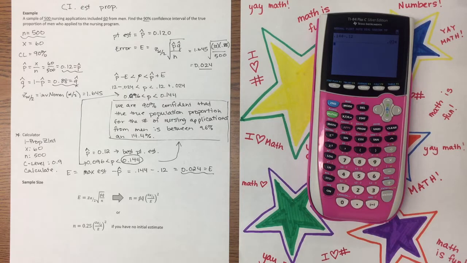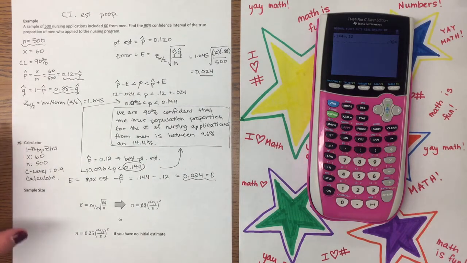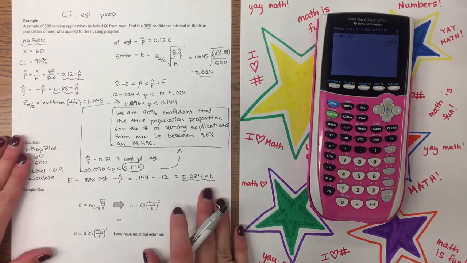Now 7% isn't close enough. If that's too wide of a span, we might need to have a larger sample. So we need to ask ourselves, how close do we want to be? How confident do we want to be? And how much money do we have? Money directly relates to sample size.